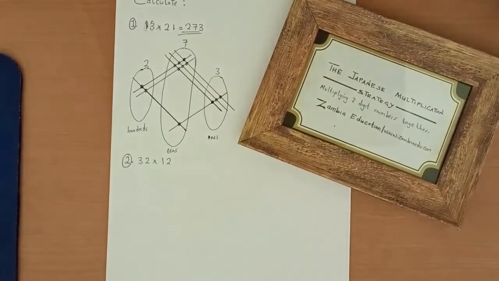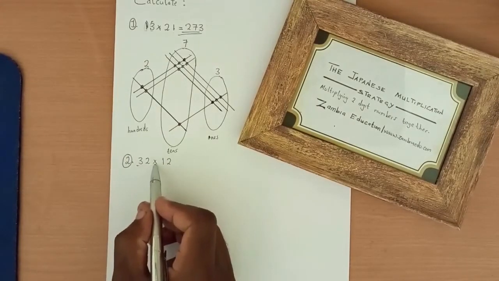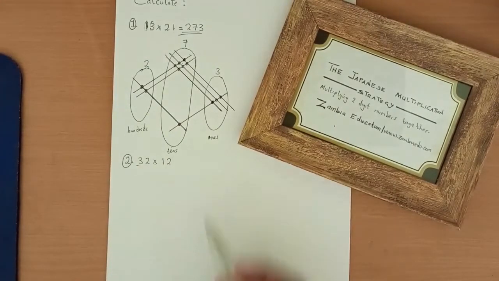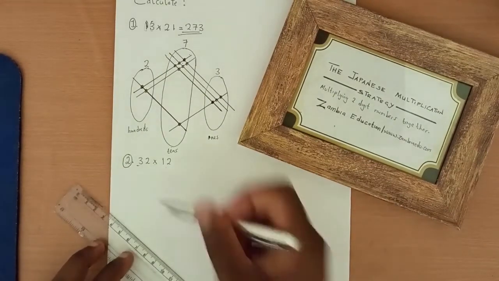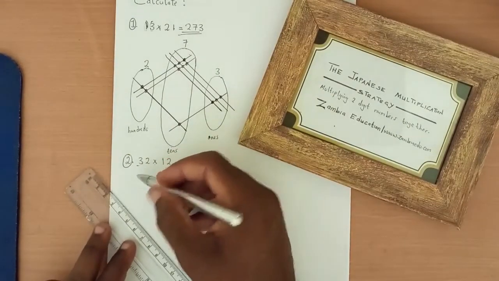Alright, now we go to the second example, which says calculate 32 times 12. So we have 32 there times 12. The same way we did with our first example, we start by drawing lines. So we are going to represent that 3 with these lines here.